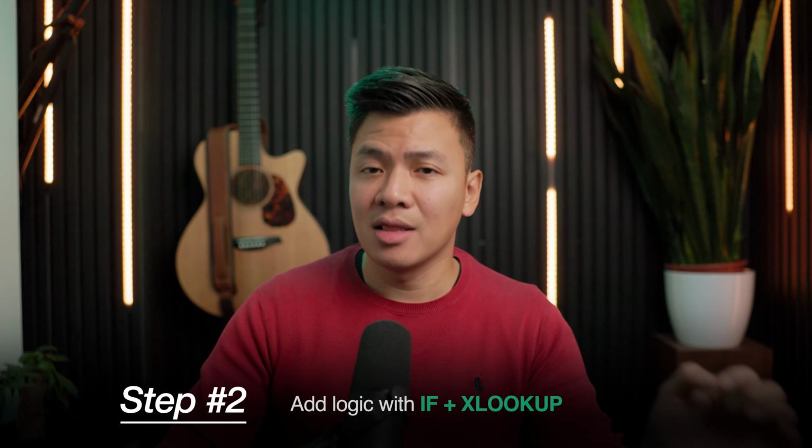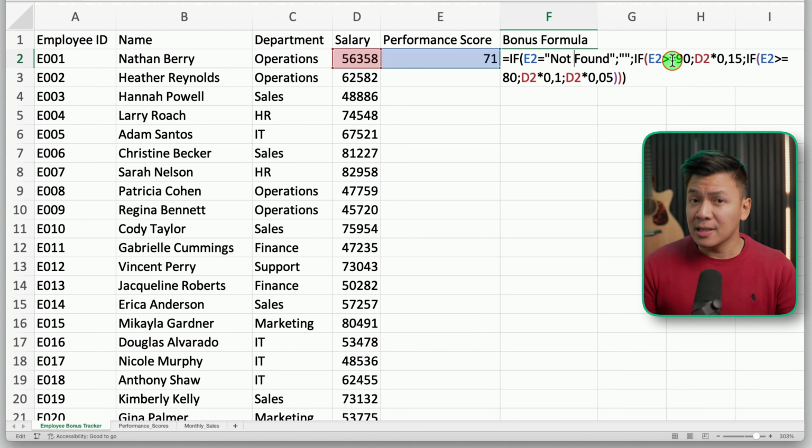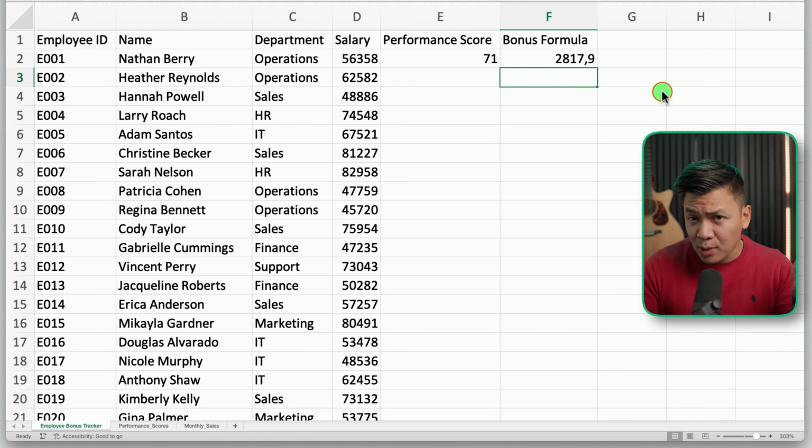Point 5. Adding logic. Automatic bonus calculation. Step 2. Add logic with IF plus lookup. Now, let's calculate the bonus based on that performance score. This formula says if the score is 90 or above, add a 15% bonus. If the performance score is between 80 and 89, add a 10% bonus. If the performance score is below 80, add a 5% bonus. Excel now calculates every employee's bonus automatically without you touching a calculator.